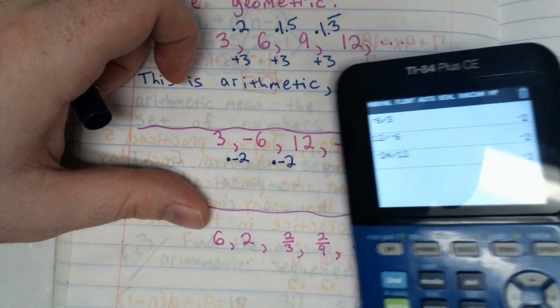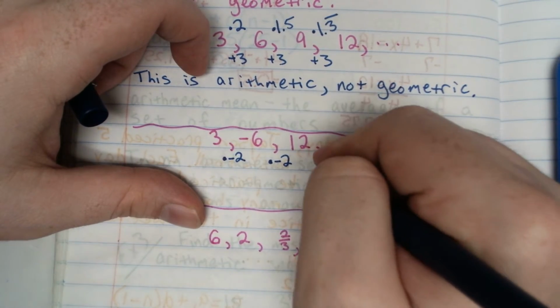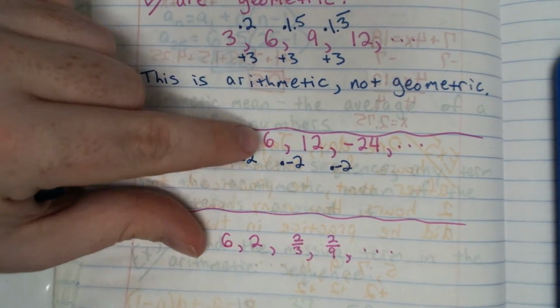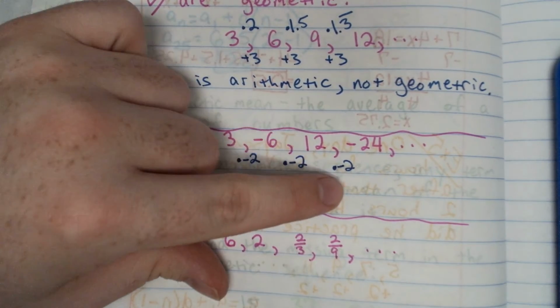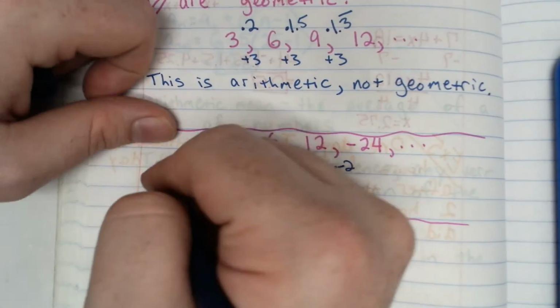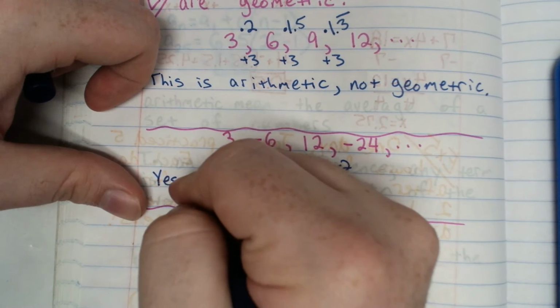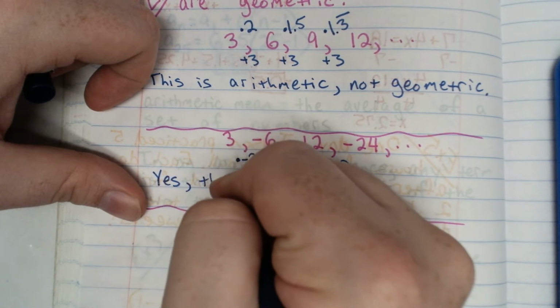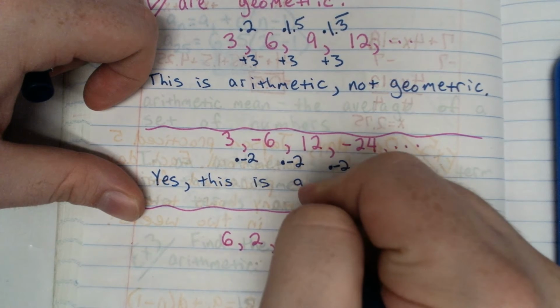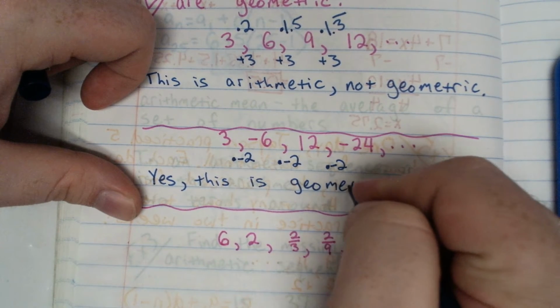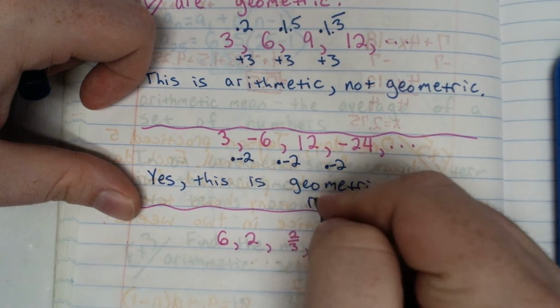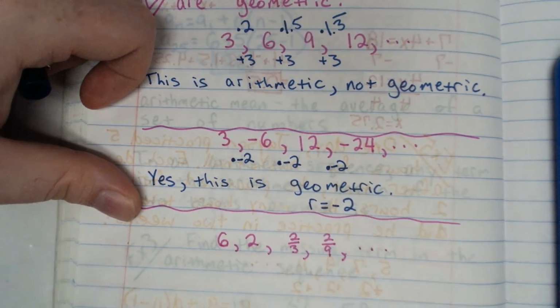But the pattern is multiplying by negative 2 here. So 3 times negative 2 is negative 6, times negative 2 is 12, times negative 2 is negative 24. So yes, this is geometric, and we know that because there is a constant ratio, multiplying by negative 2.